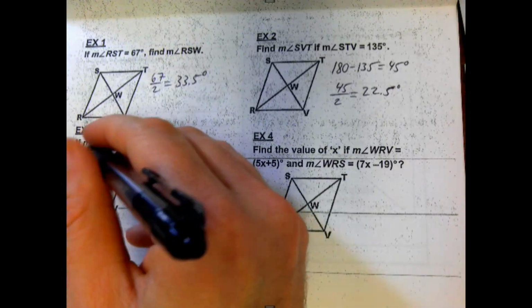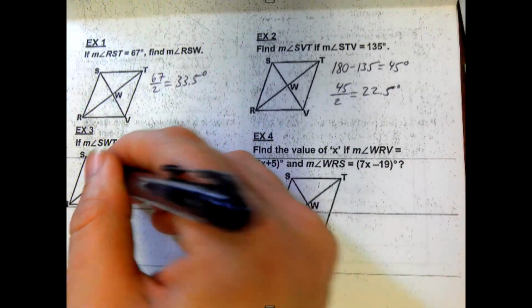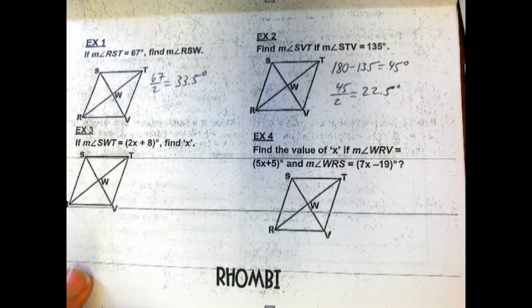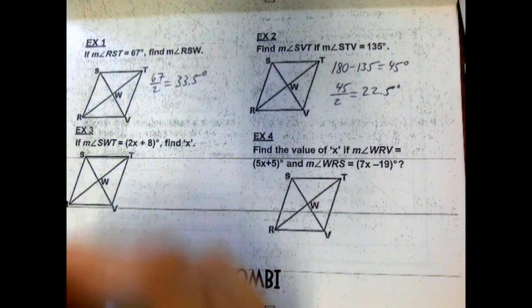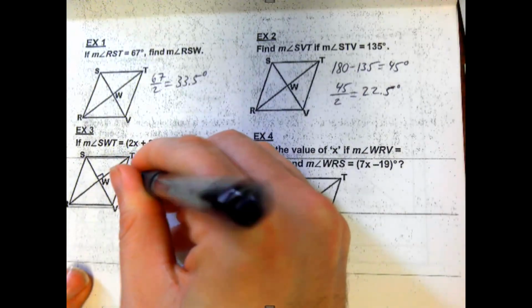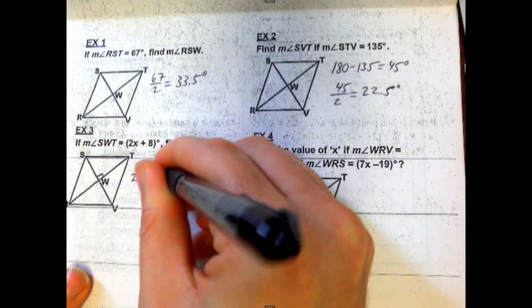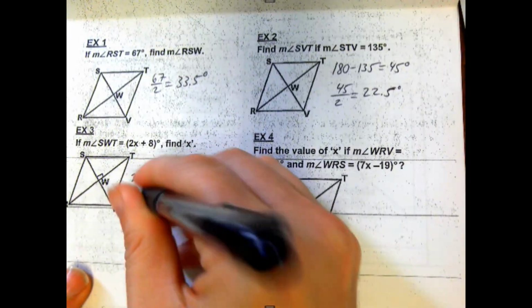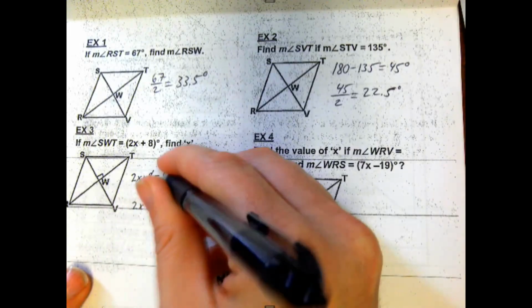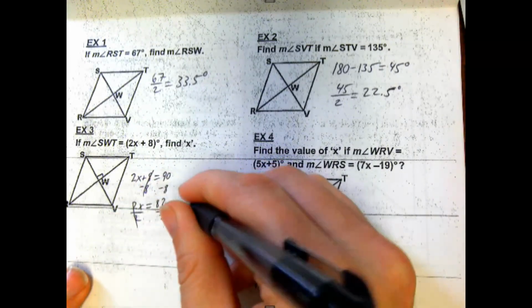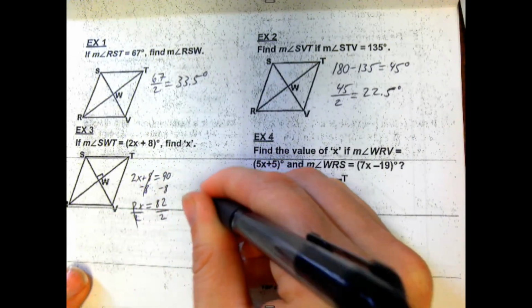If the measure of angle SWT, so this central angle, equals 2x plus 8, find x. Remember that the diagonals are perpendicular to each other, which means that this is a right angle. So that means 2x plus 8 equals 90 degrees. Subtract 8 from both sides. 2x equals 82. And then divide by 2. And that's going to mean x equals 41.